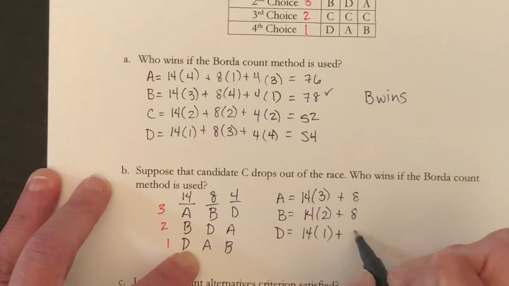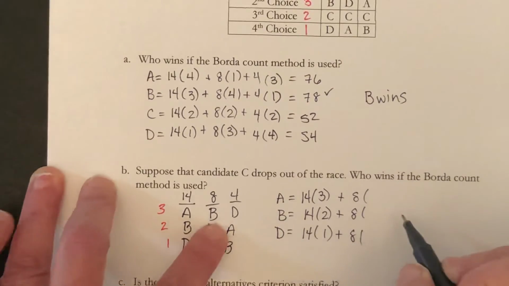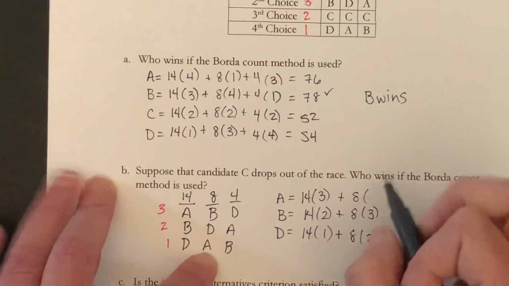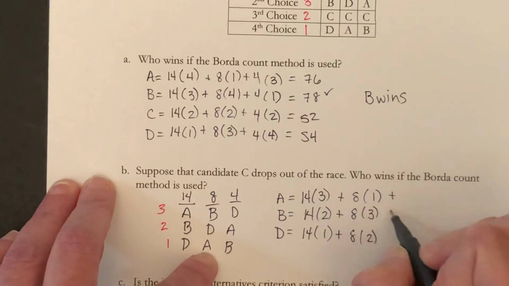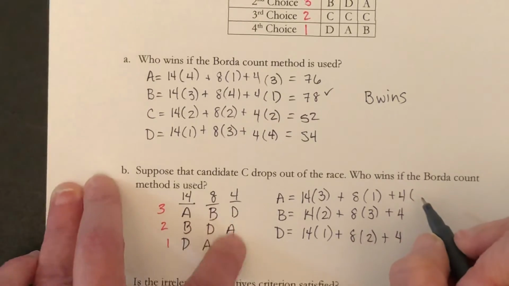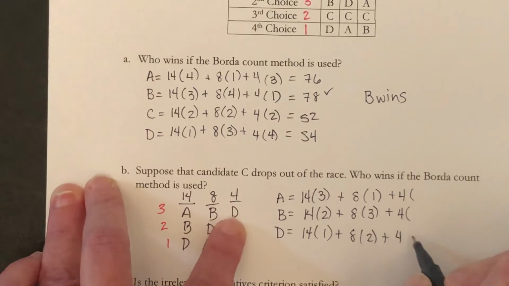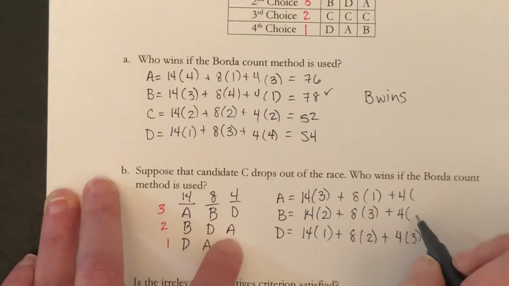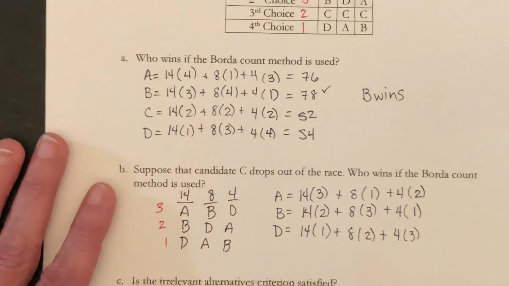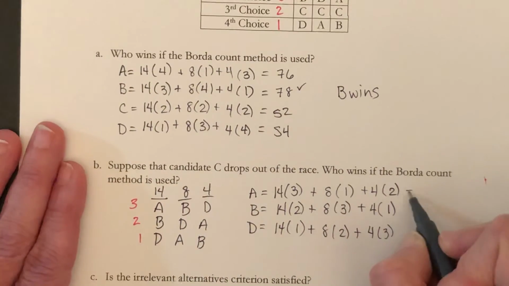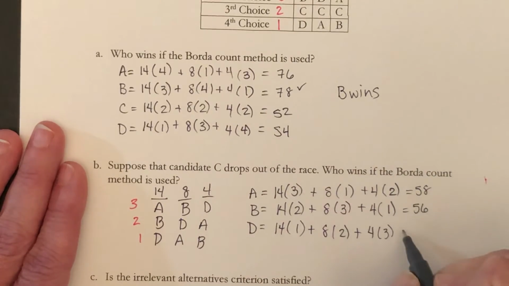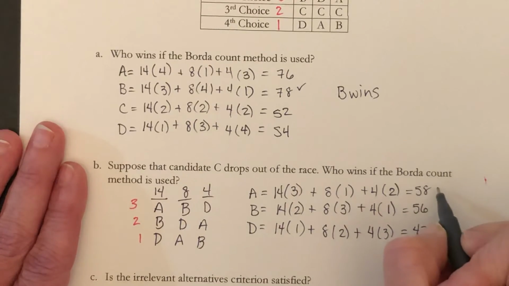And then 8 votes each: B gets 3, D gets 2, and A gets 1. And then 4 votes: D gets 3, A gets 2, and B gets 1. Then add these up, and you get 58, 56, and 42. In this case, A wins.